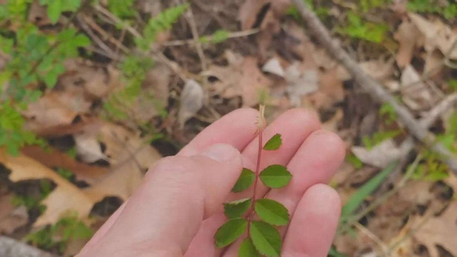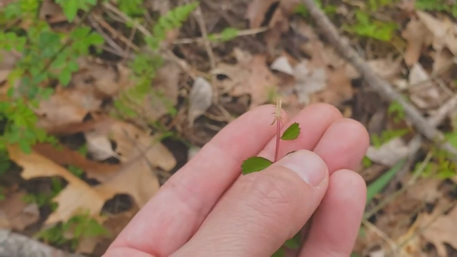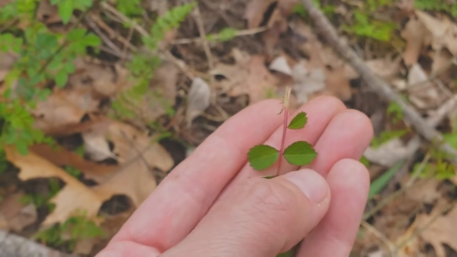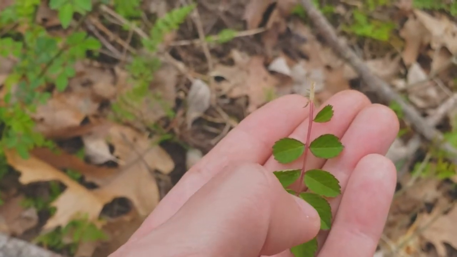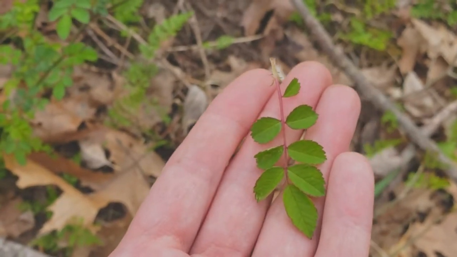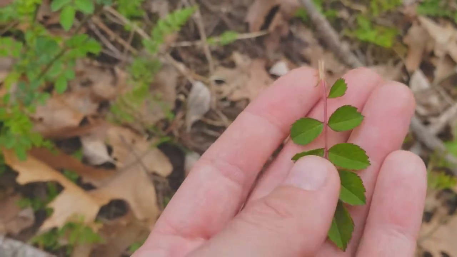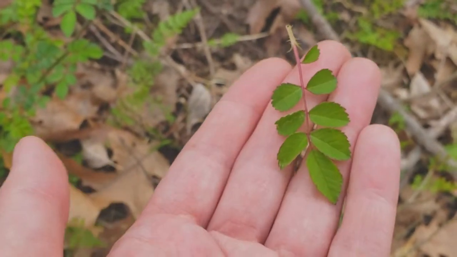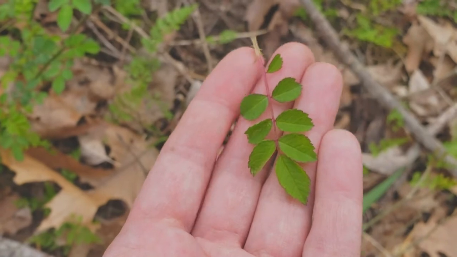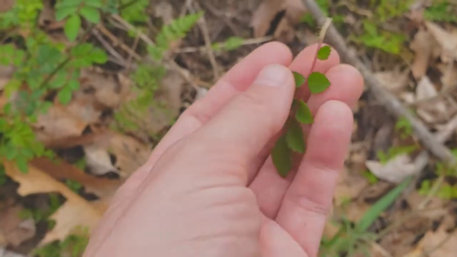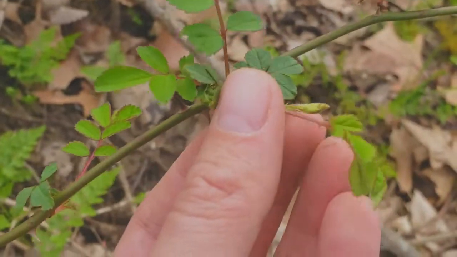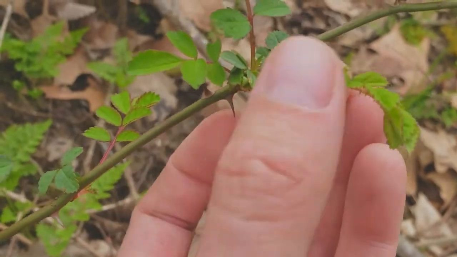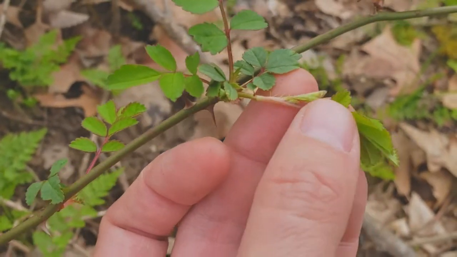So this one should have had a pair. So you got 1, 2, 3, 4, 5, 6, 7. So 7 leaflets on this one. So that's one leaf. In the wintertime, this particular leaf will drop right off altogether. So if you see the end of this, this is the stem where I pulled off that leaf.